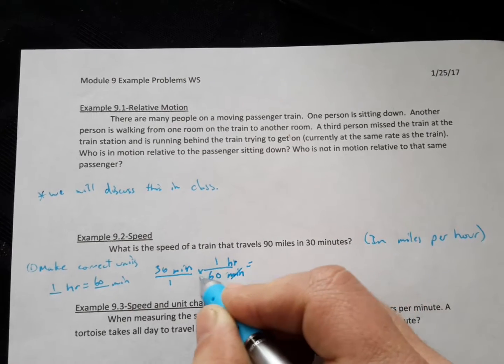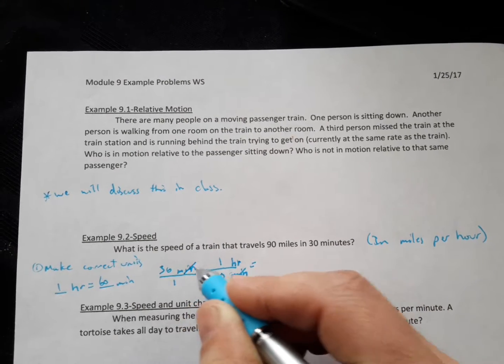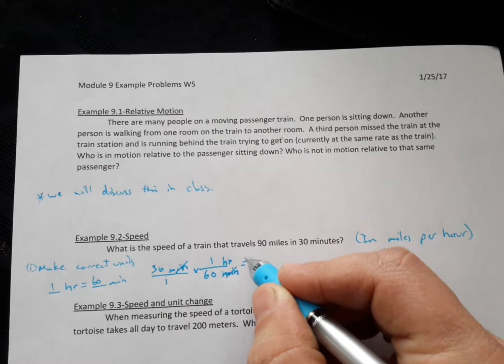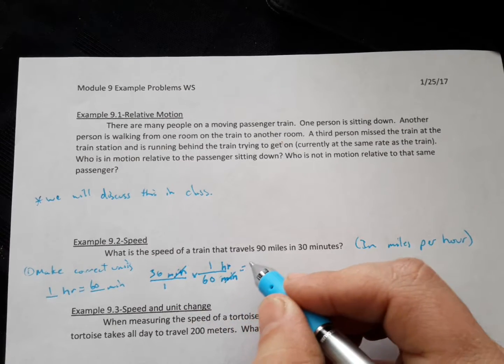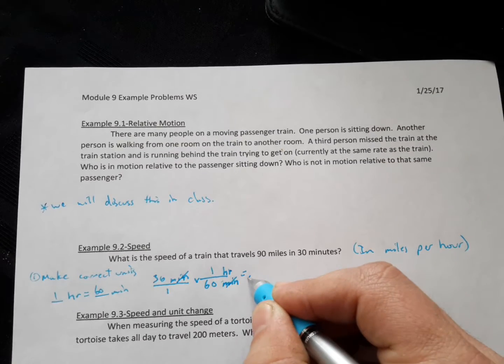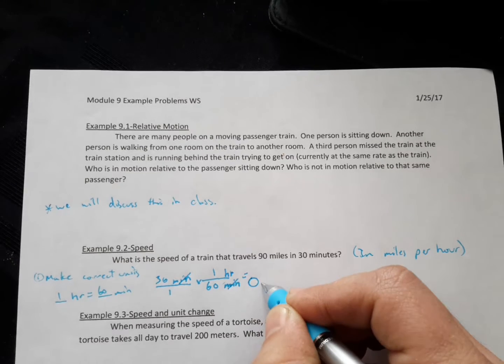Like I said, our minutes cancel out. We made that happen. 30 times 1 is 30, and 1 times 60 is 60. 30 over 60 is 1/2, so I'm going to shorthand that to 0.5.